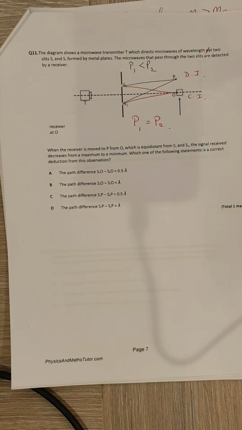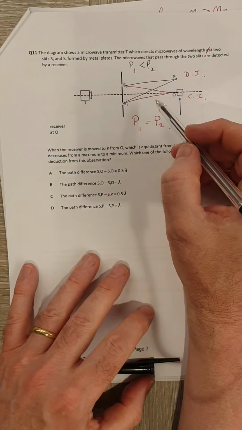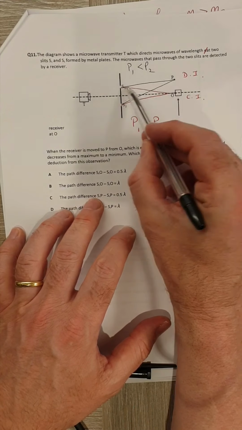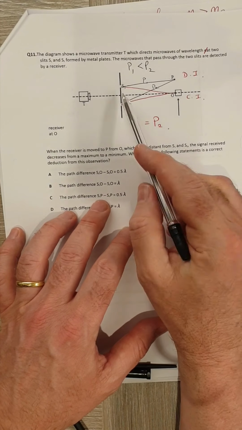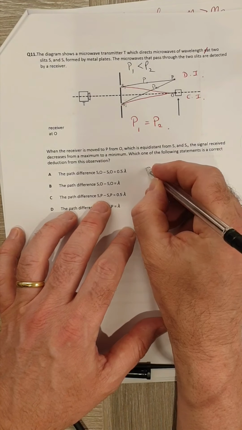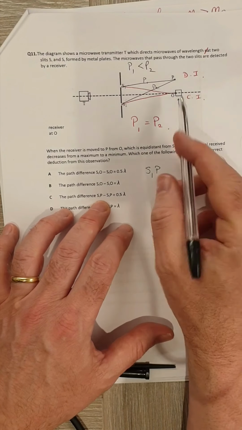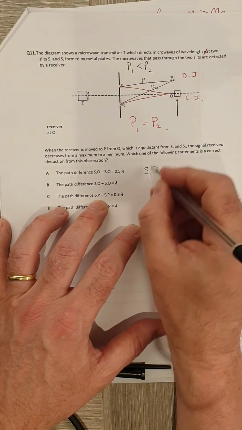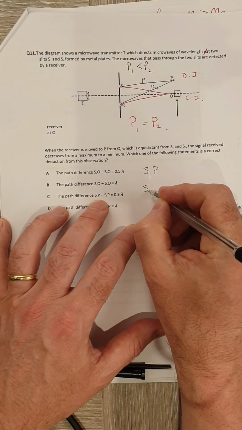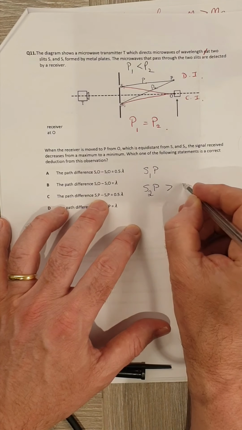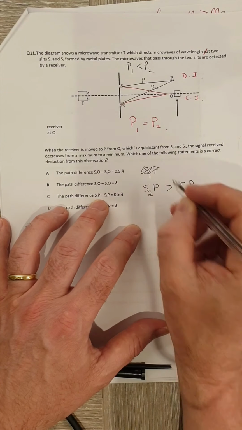Now for destructive interference, the waves have to destructively interfere. So that means that the distance S1 to P, and I've got S2 to P. So S2 to P is greater than S1 to P. How much is it greater by?